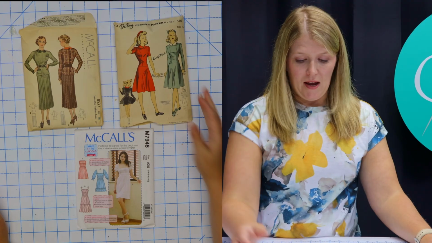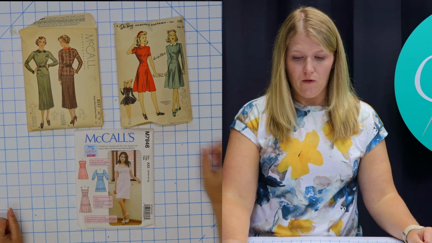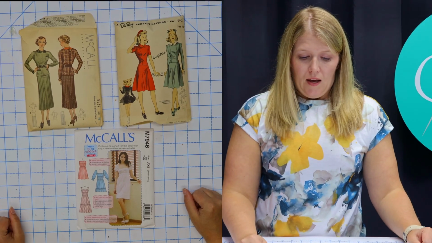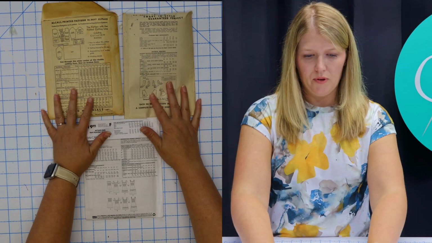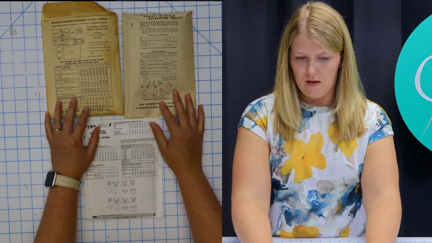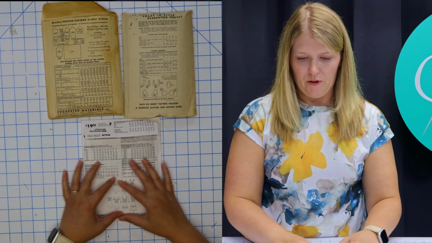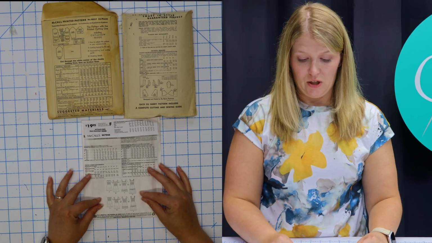This one says easily made, which I'm so excited about. Hopefully it is easily made. And this one is for a beginner sewer. So let's flip them. These pretty much are the same. And this one gets a little different. You get this little diagram where it actually shows what it looks like.